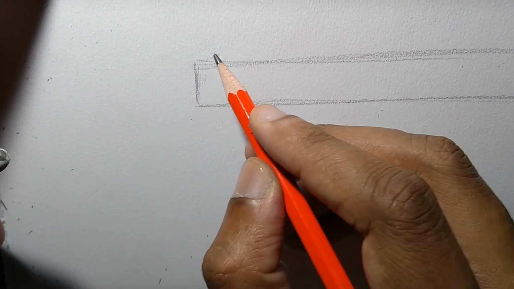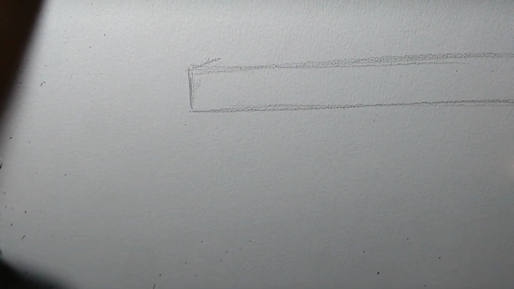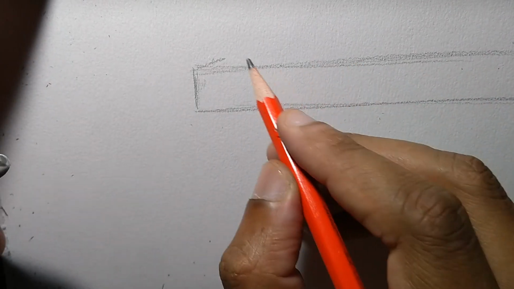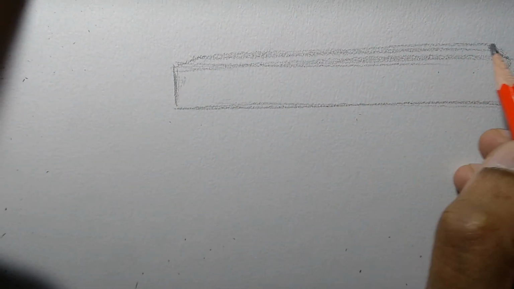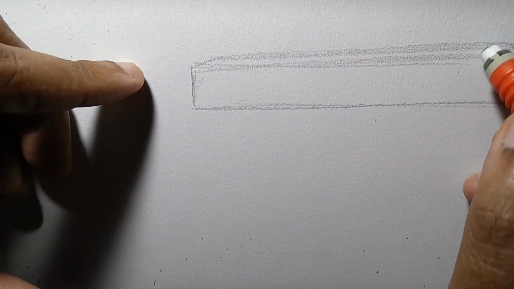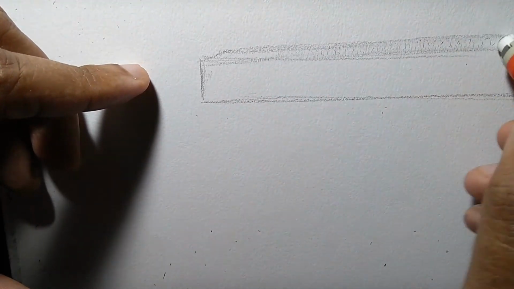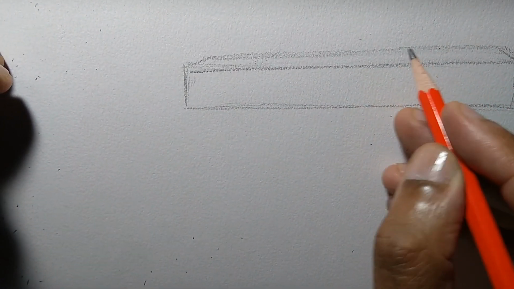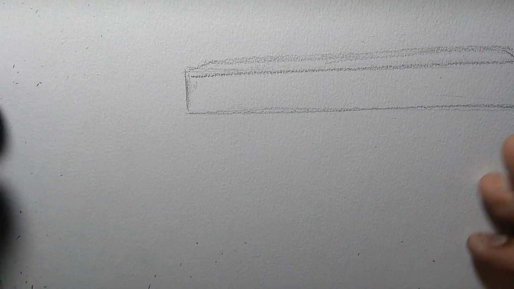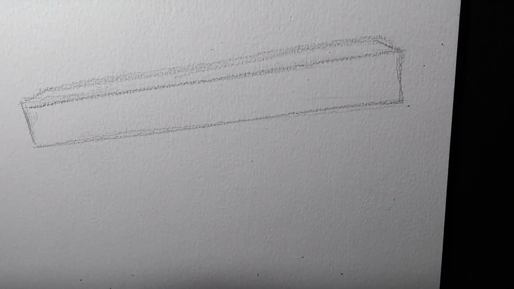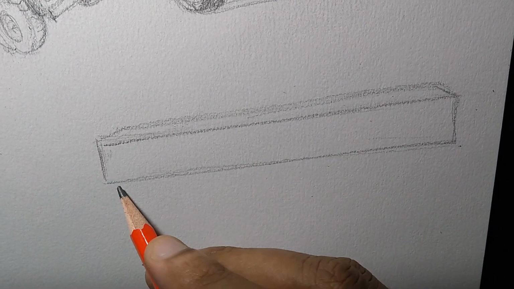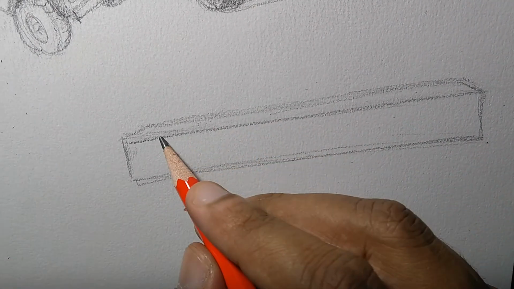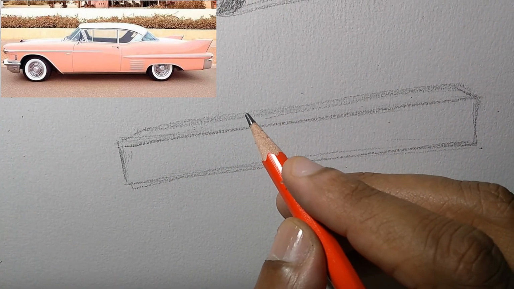So we slightly see the other side, so it's really not completely at the same level as the car. The camera is a little bit elevated, so we get to see a little bit of the top of the car, so we see the other side. Again, I'm not using rulers, to make it interesting. Okay, so let's start here.